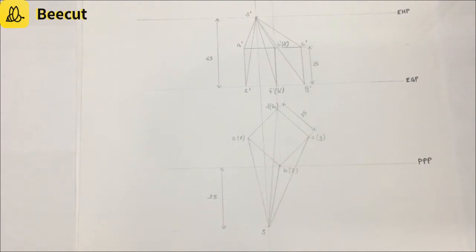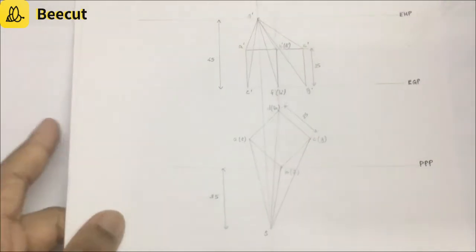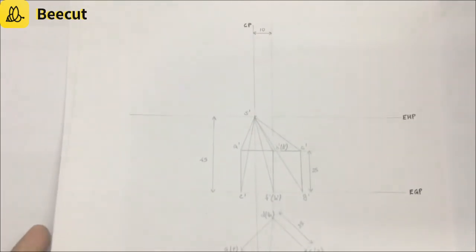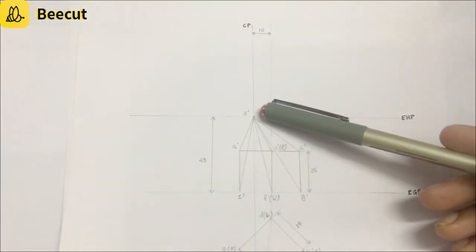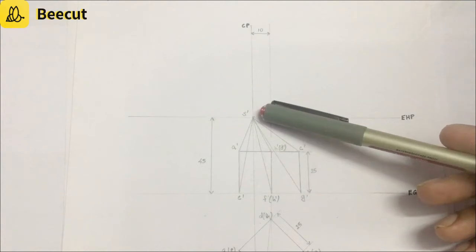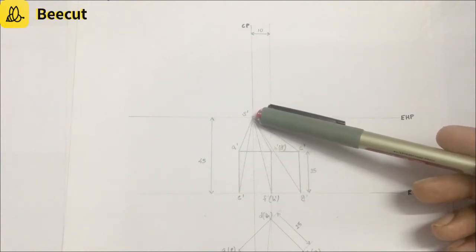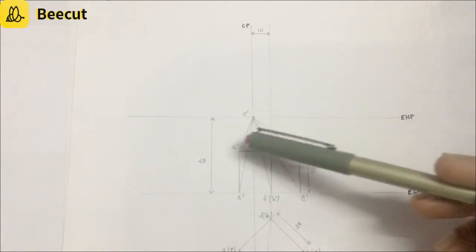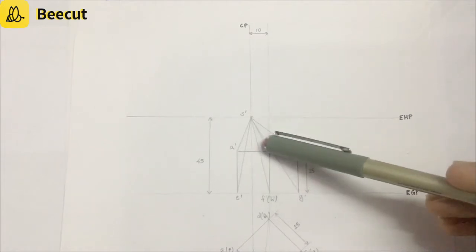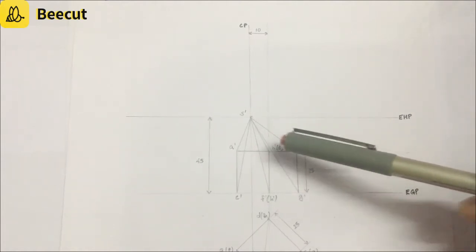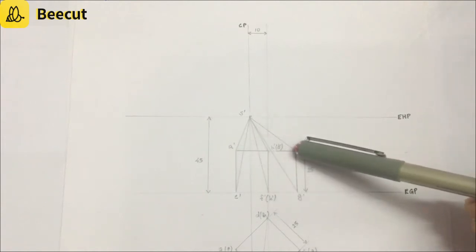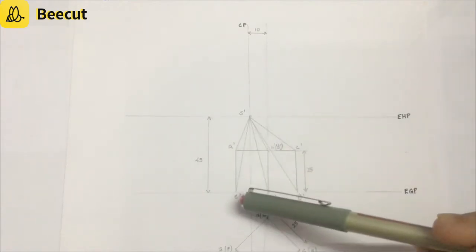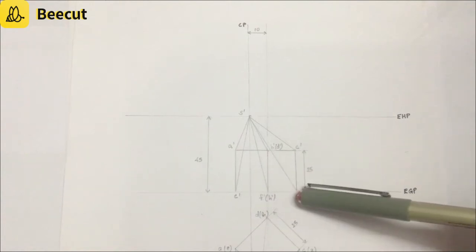Similarly, you have to do the same with the visual rays in the front view also. Here this is the station point in the front view, and you have to draw towards 3 points in the top face. You have 3 points in the top face, 1, 2 and 3. Firstly draw towards 3 points in the top face, and then draw towards 3 points in the bottom face.